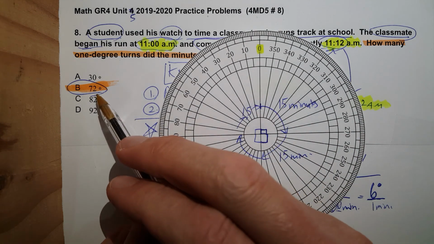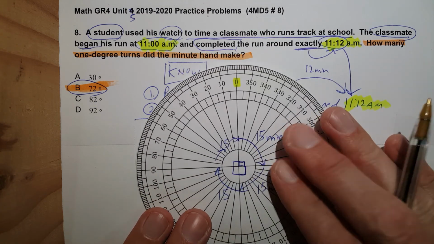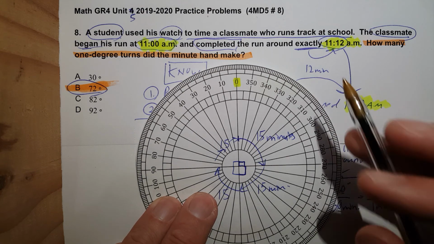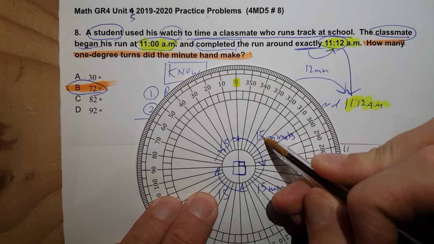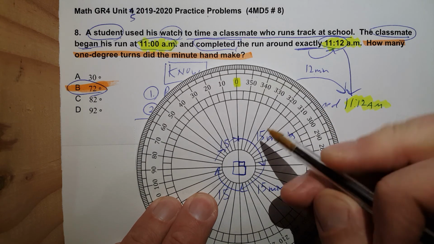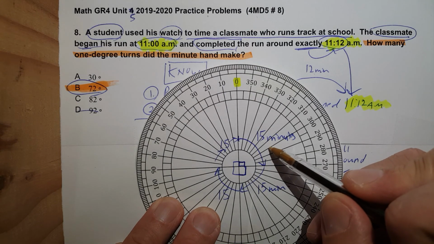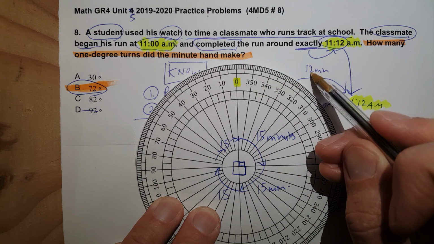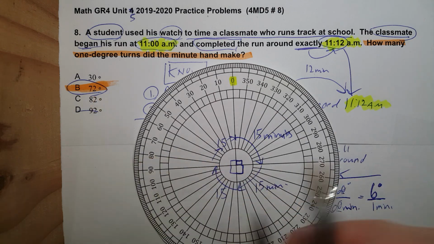So if we said this was 72 degrees and it's 12 minutes, we can prove our answer. Why? 15 minutes is 90 degrees. 12 minutes is less than 15. So right away we know it can't be 90. It's close to it. Every degree was a minute, so that's 3 minutes less. So that would be 3 times 6, 18. 90 minus 18 gets us 72.